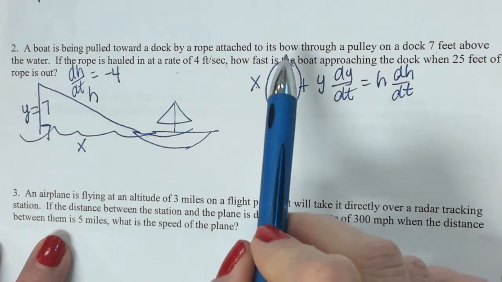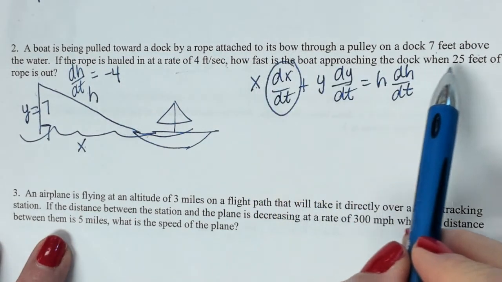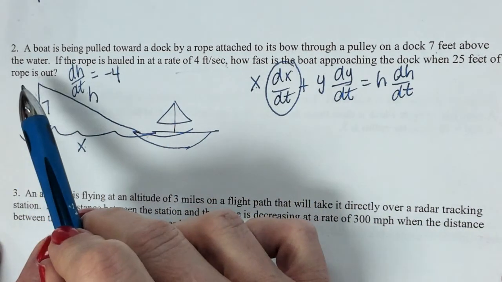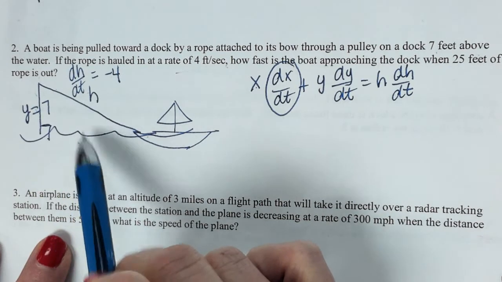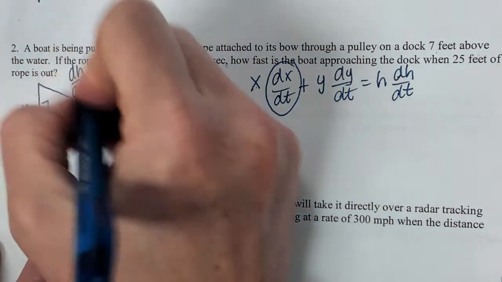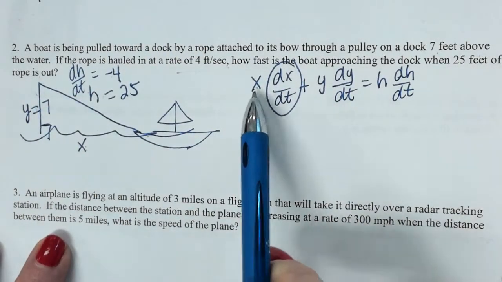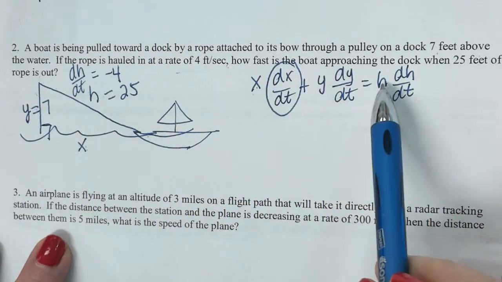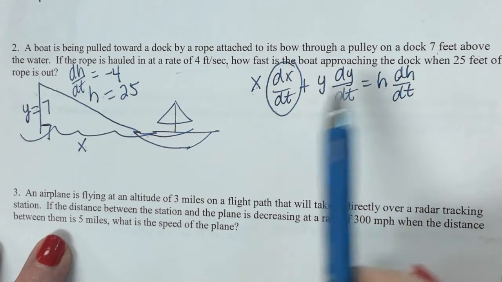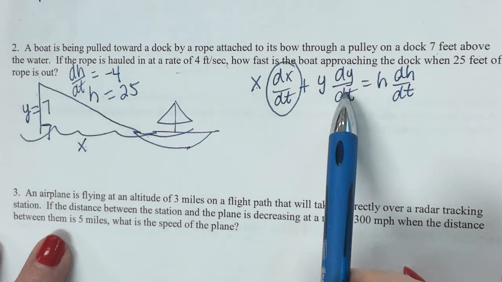Okay, let's keep going. How fast is the boat approaching the dock when 25 feet of rope is out? Where's the 25 going? x or h? h is going to be 25. So again, I have to know everything else. I've got h and dh/dt. I've got y. I need to know dy/dt.